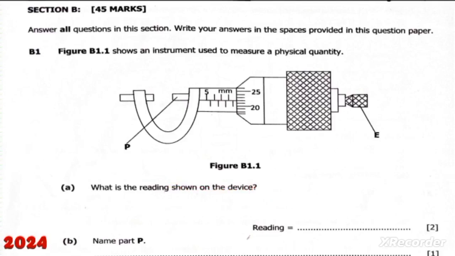Okay. So even here, the first thing that we are going to do is to identify a mark on the main scale. So this is our main scale. This is our sleeve scale or circular scale. So here we have 5, 5.5, 6, 6.5, 7, 7.5, 8, 8.5. So our mark on the main scale is 8.5.